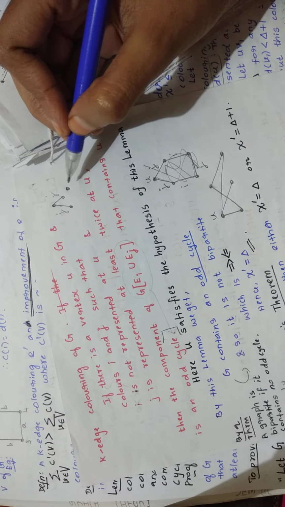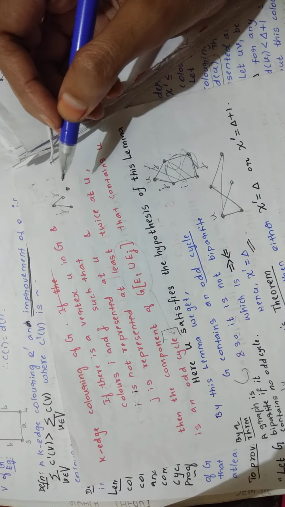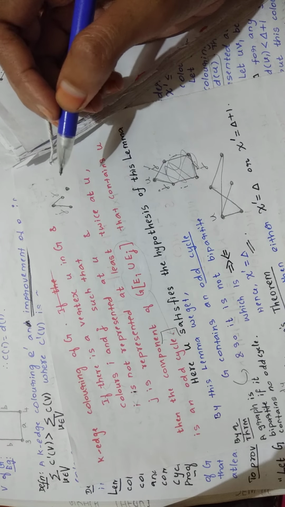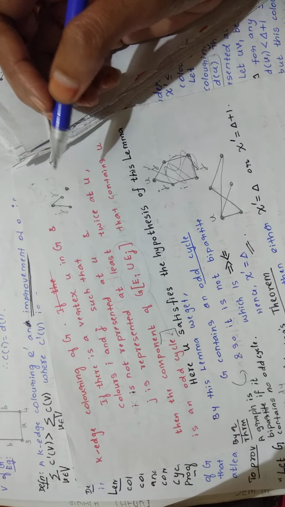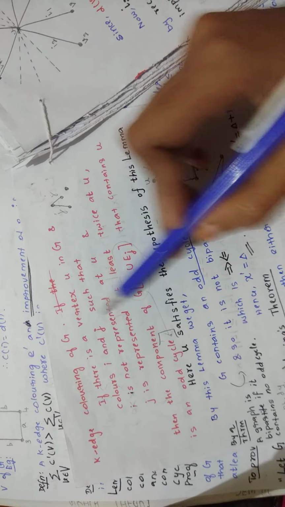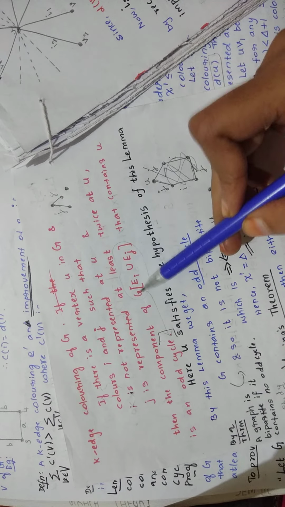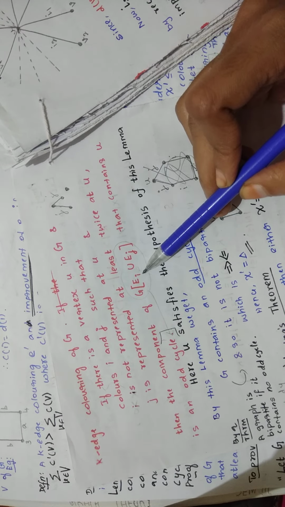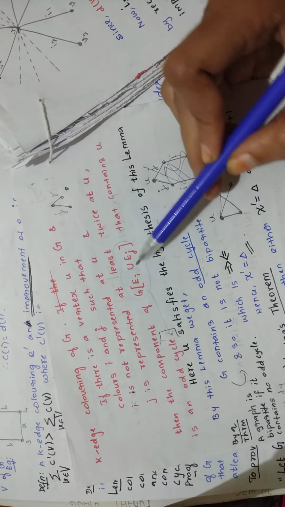Color, you are coloring with the color J at least 2 times, it means 2 or more times you are coloring with the same color J. Then if that's so, then the component of the graph of this, it means what? The edges you have colored with the color I, union edges you have colored with the color J. Using those edges you are drawing a graph, that is the graph that contains U.